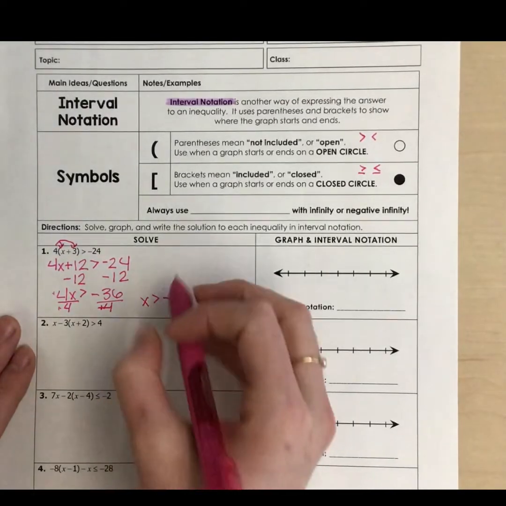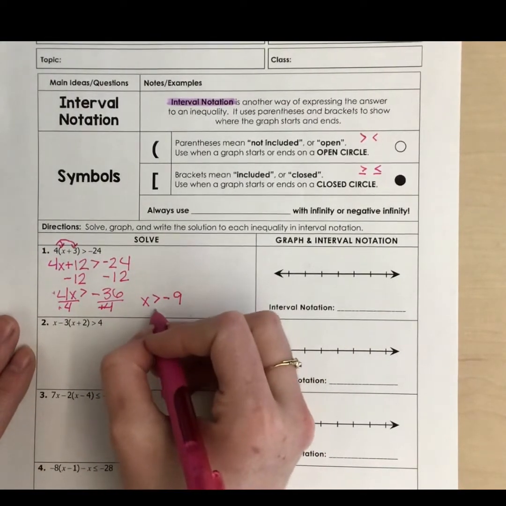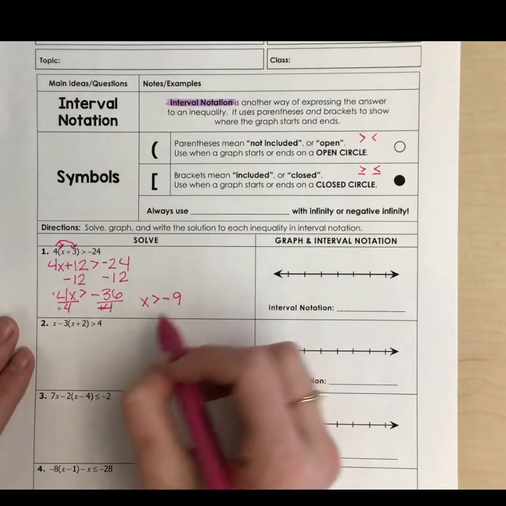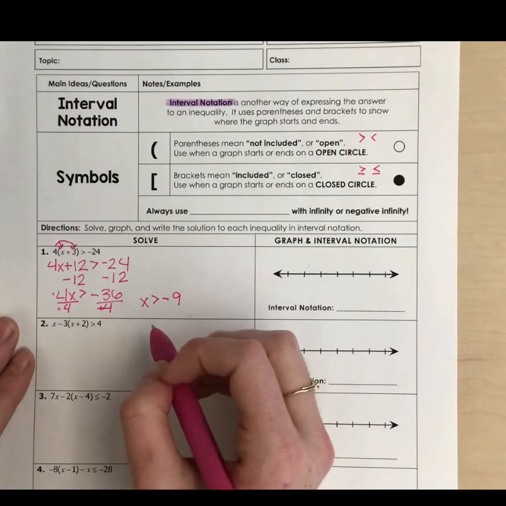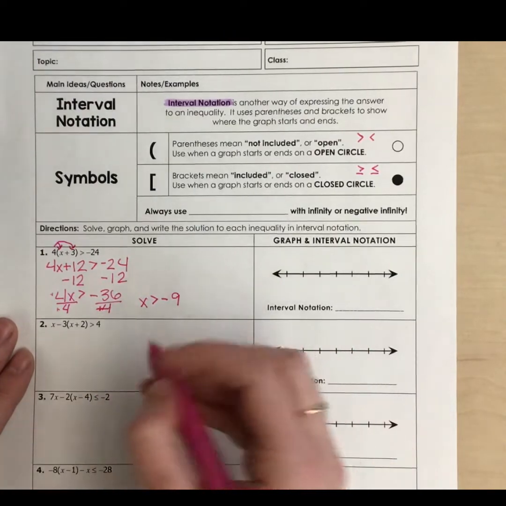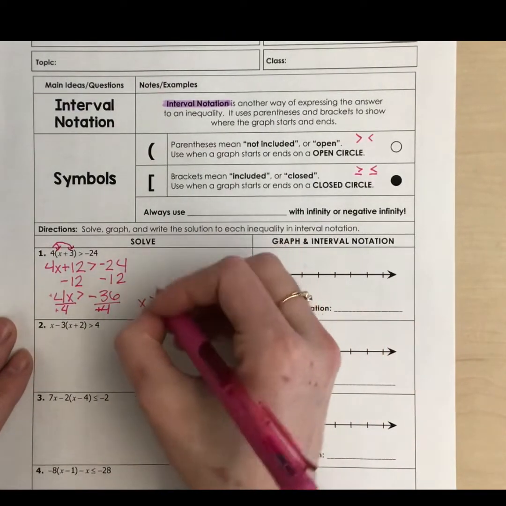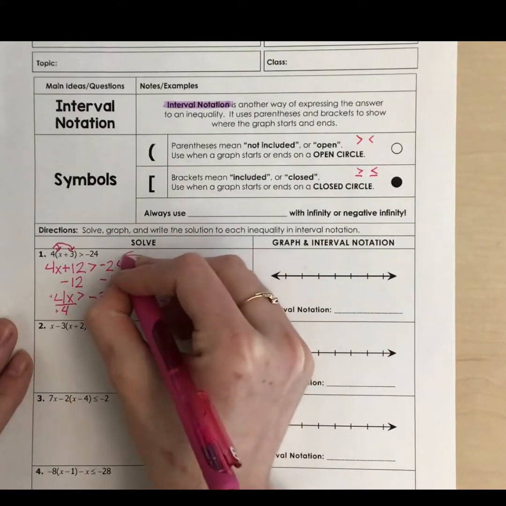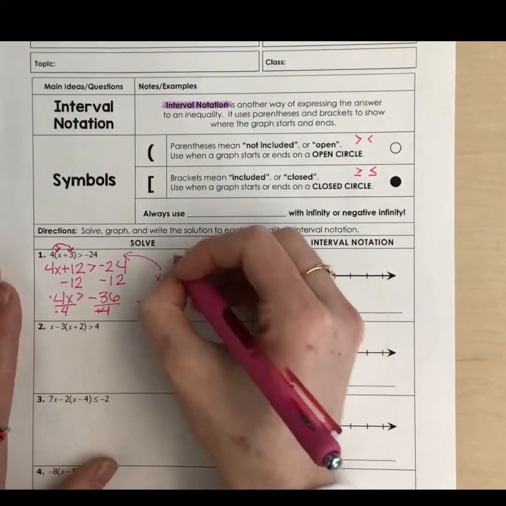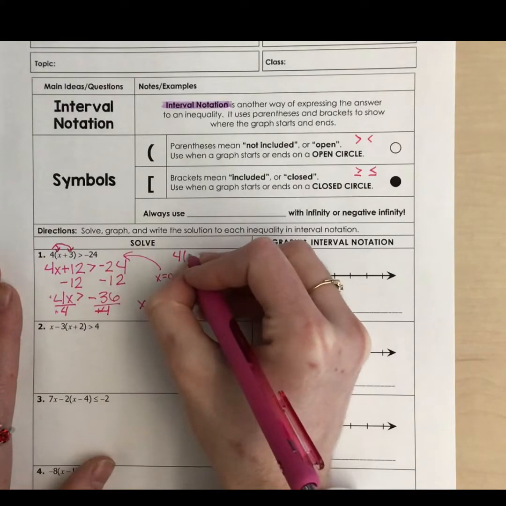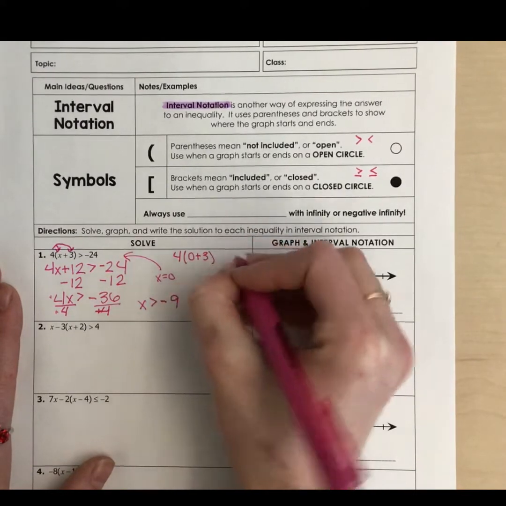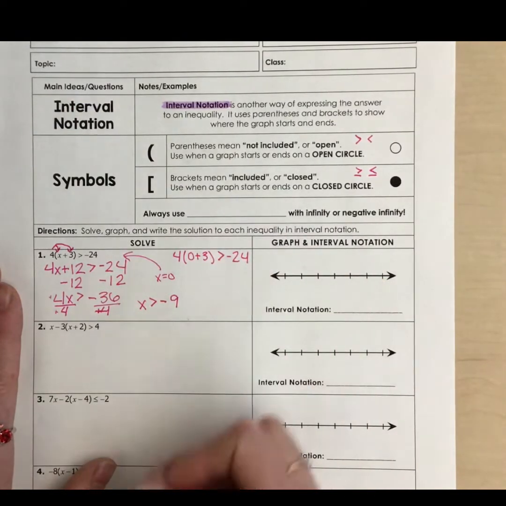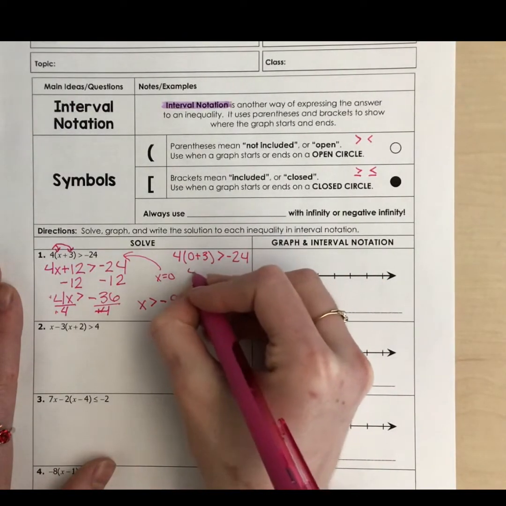Now to double check this, we can take any number that would be greater than negative 9. Well, that means we can take any positive number or any negative number that is negative 1 to negative 8. So let's just pick 0. I like picking that x is 0. And we'll plug it back in to our equation. So if I take 4 times 0 plus 3, it should be greater than negative 24. So 0 plus 3 would still give me 3.